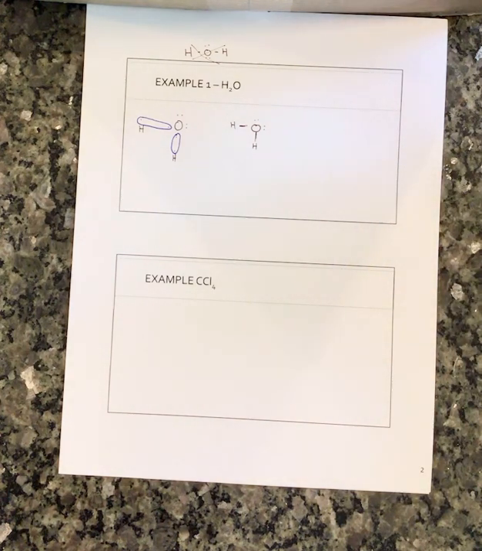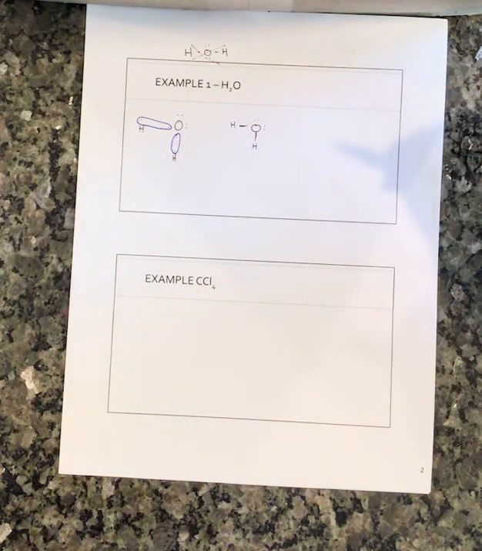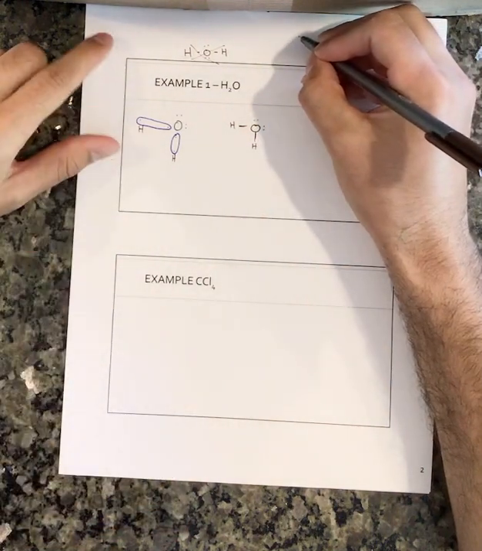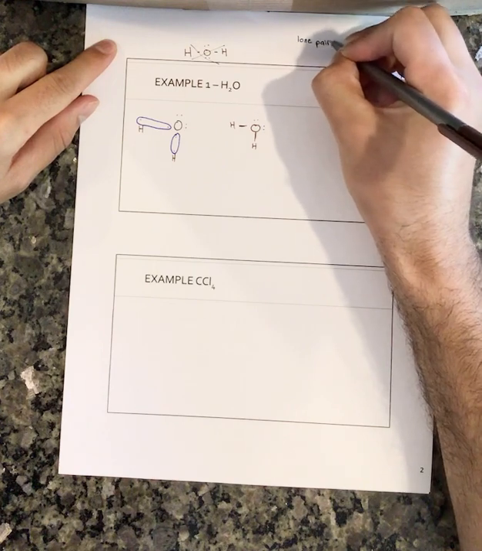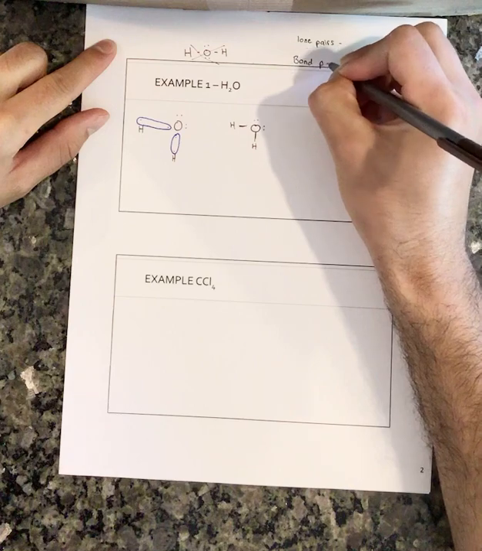Before we move on to the next one, this is what H2O would look like. We're going to introduce a new concept, and this new concept is called lone pairs and bond pairs.